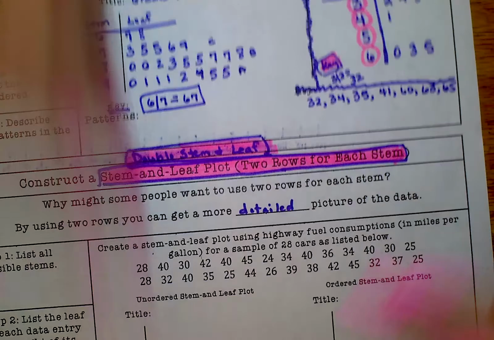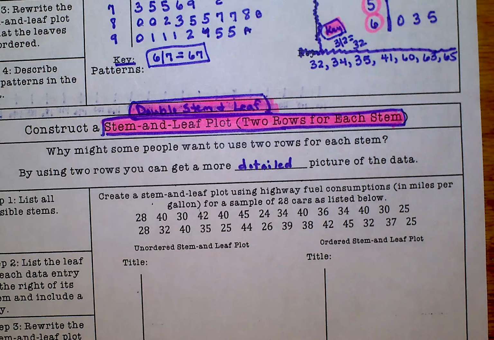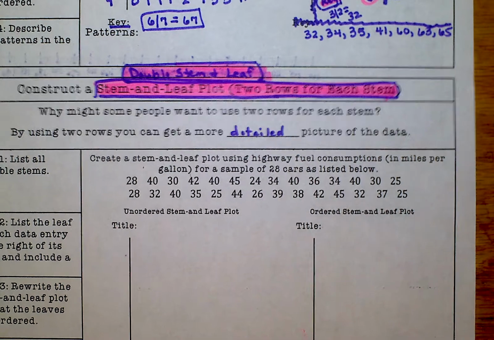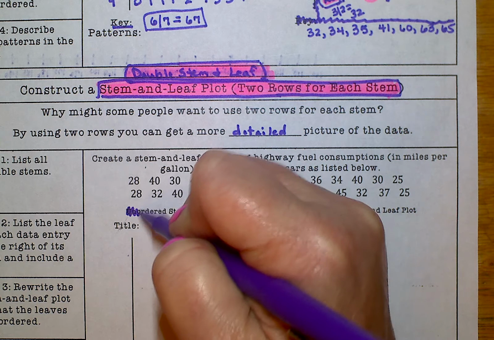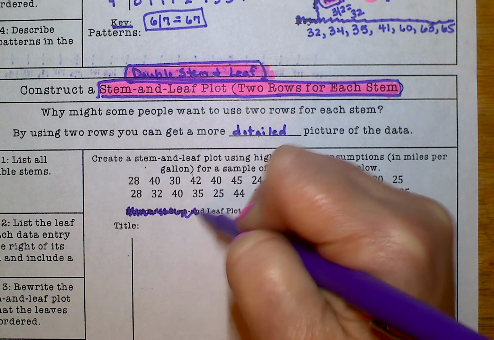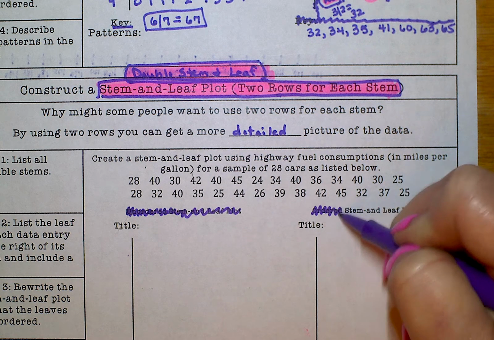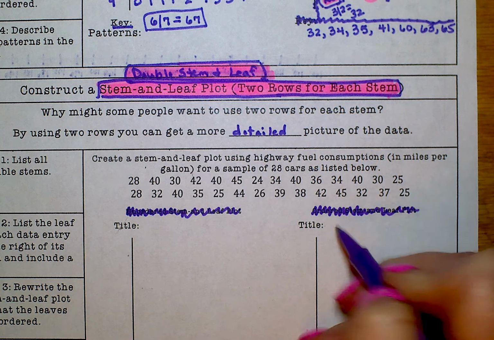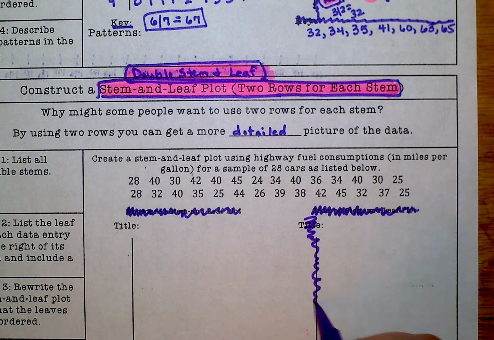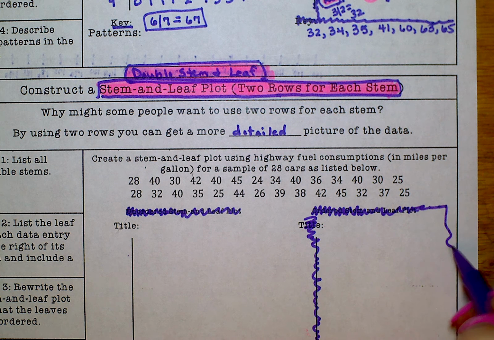Okay? Then you have what's called a double stem and leaf. Now, a double stem and leaf gives you a little bit more detailed picture of the data. Now, again, mark out this information like we did a while ago. I'm just going to kind of mark that out. I'm going to put a few notes over here. Just make your little box over there.